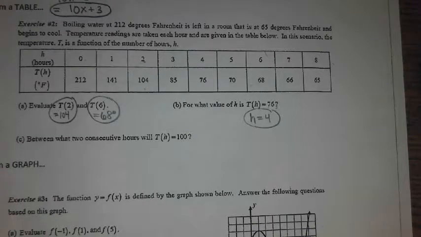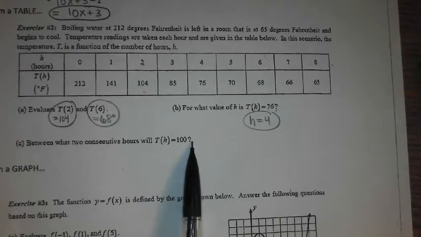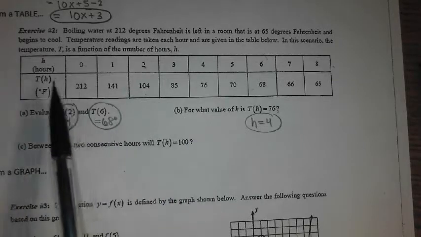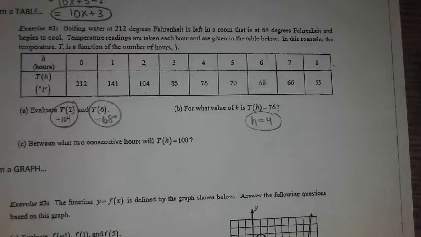Between what 2 consecutive hours will T of H equal 100? So when will the temperature, T, equal 100? If you look, obviously there is no 100 degrees on there, but between which 2 hours will it at some point cross over that 100 degree threshold? John.